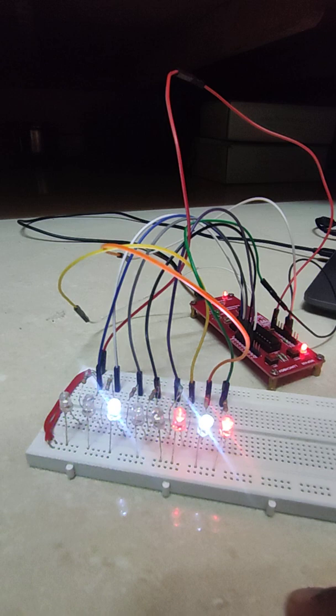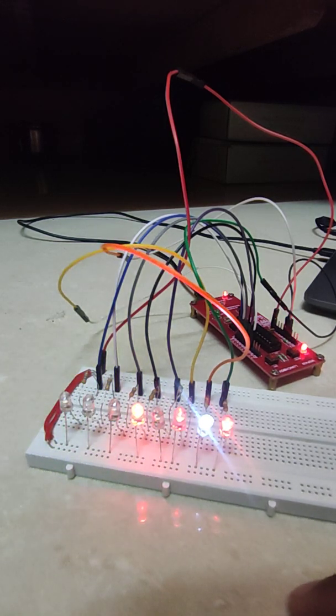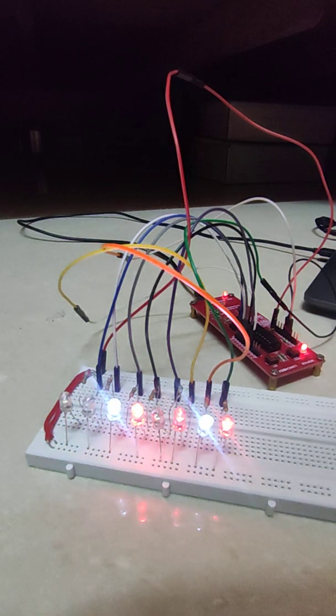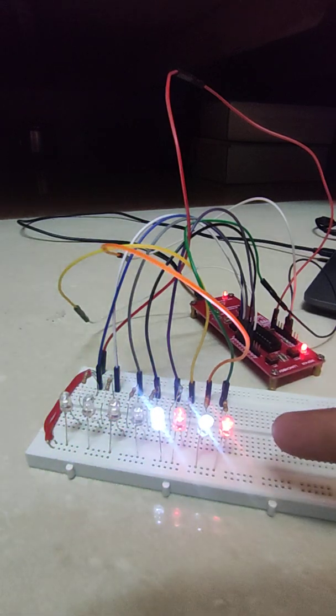The count variable is an integer data type, and the size of the integer in this microcontroller is 8-bit, so it counts up to 8-bit. After this, the 8-bit limit is going to be near.